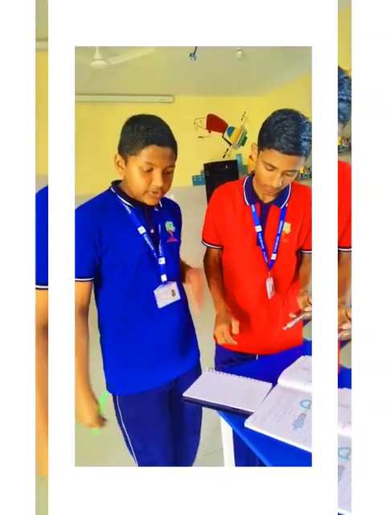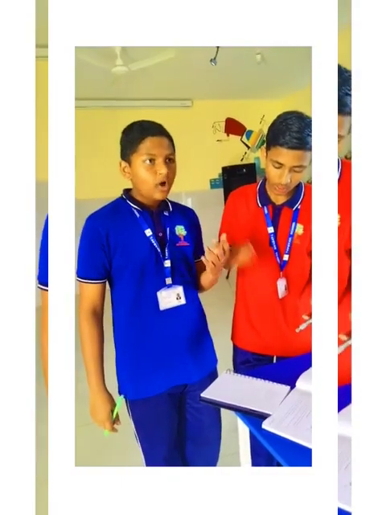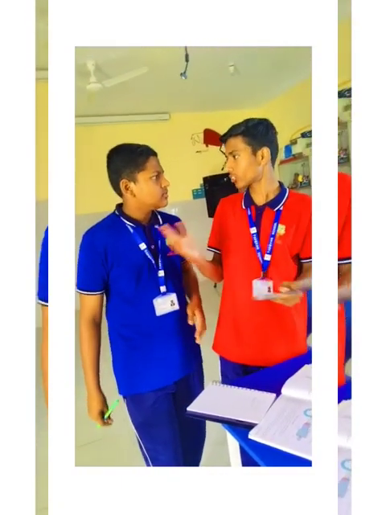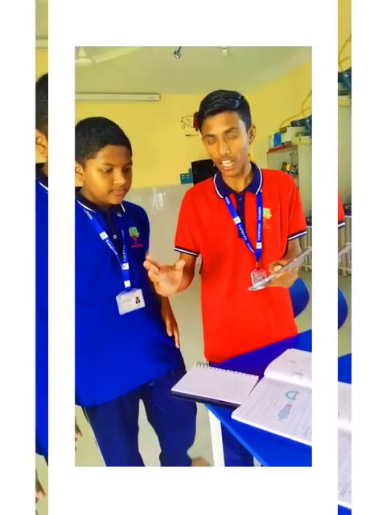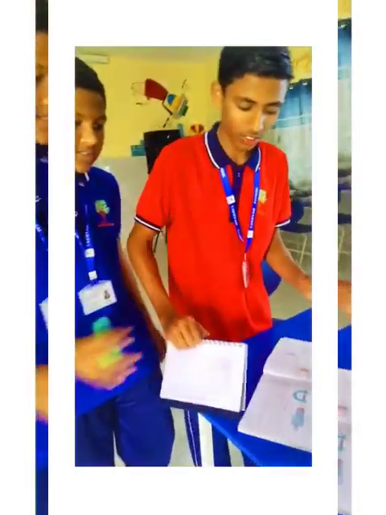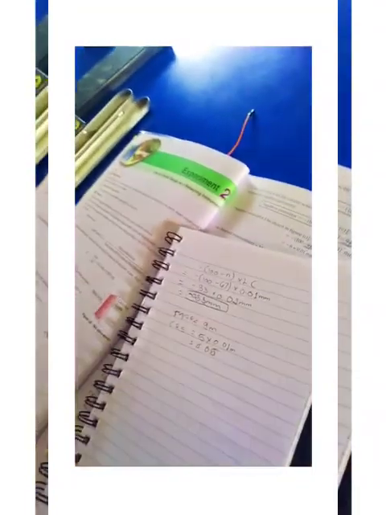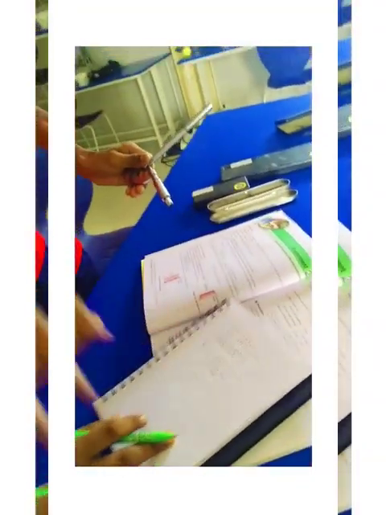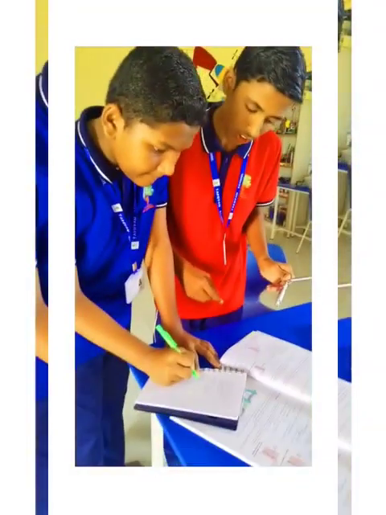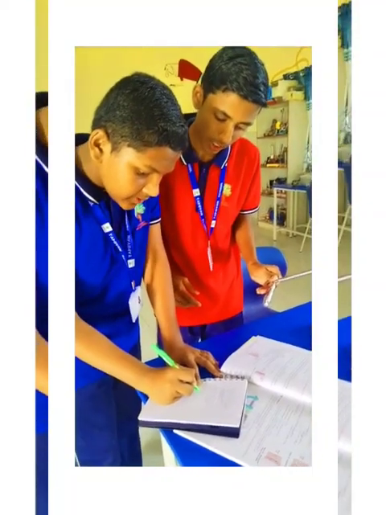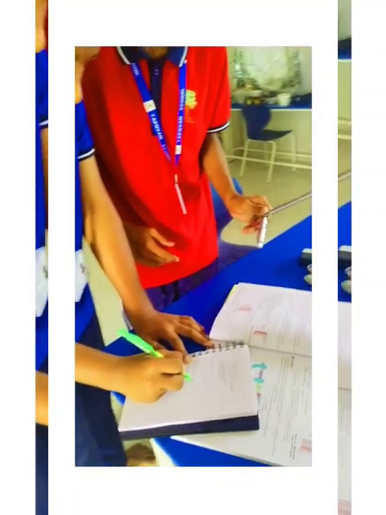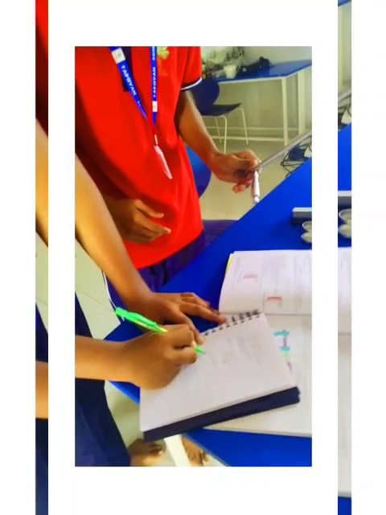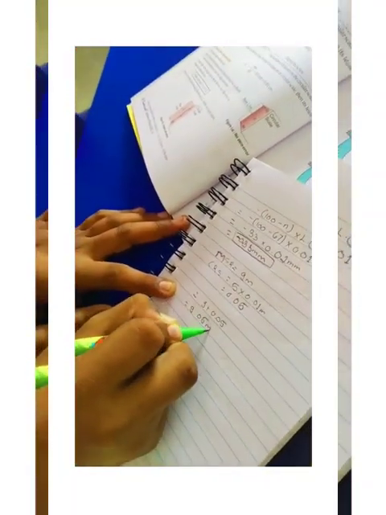For finding the true measurement of an object, we have to use a formula: the observed measurement minus the zero error. Adding MSR plus CSR gives the observed measurement: 9 plus 0.05, so 9.05 mm.